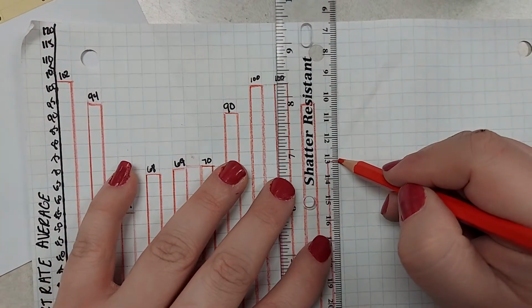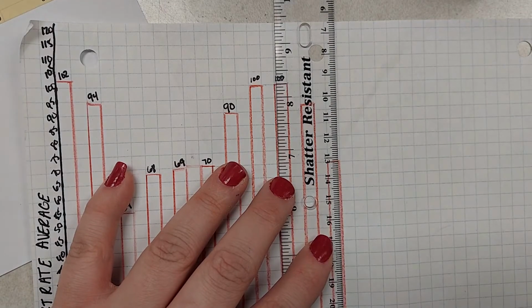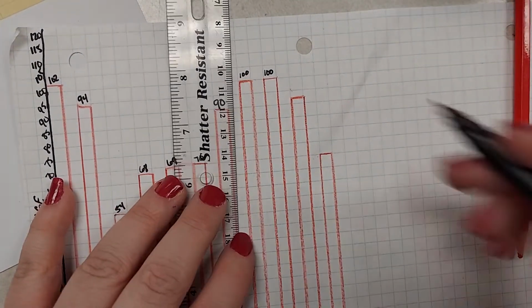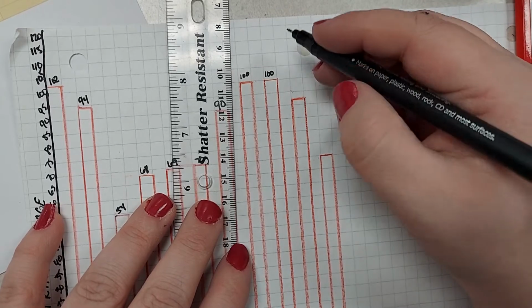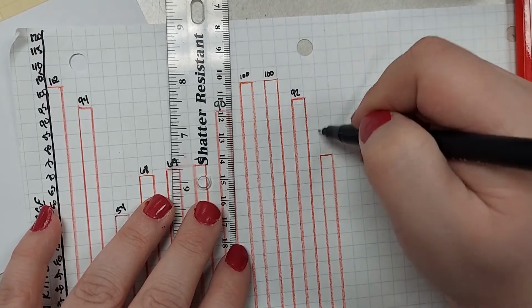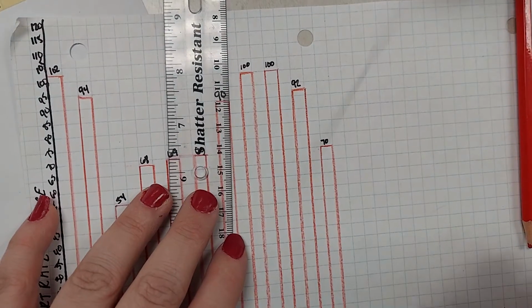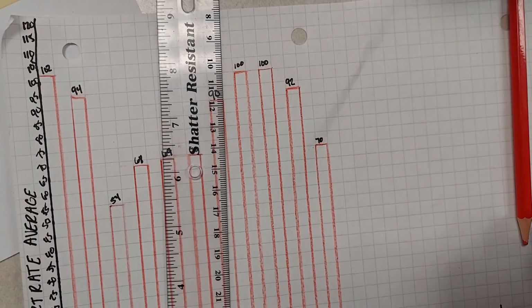Now, could we combine all of the data together onto one bar graph? Yes, we could. That's perfectly doable. However, space-wise, and also to look at each thing individually, we would find it to be too cluttered.